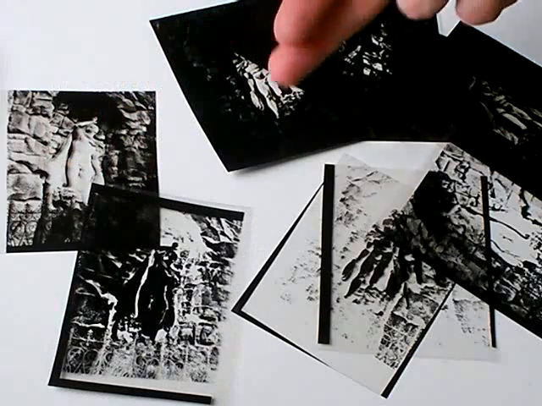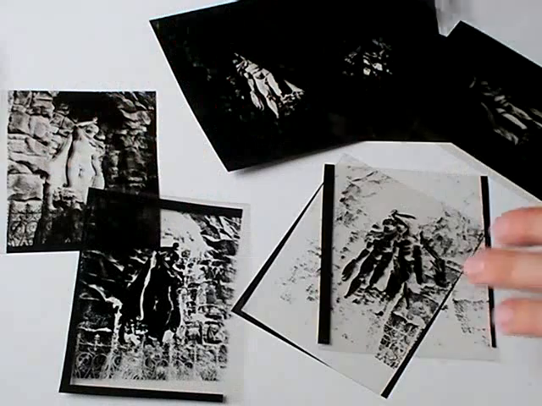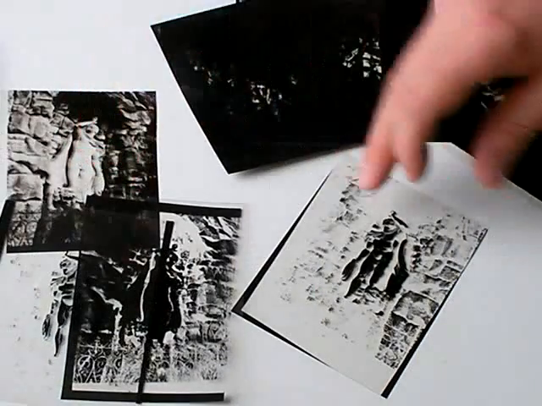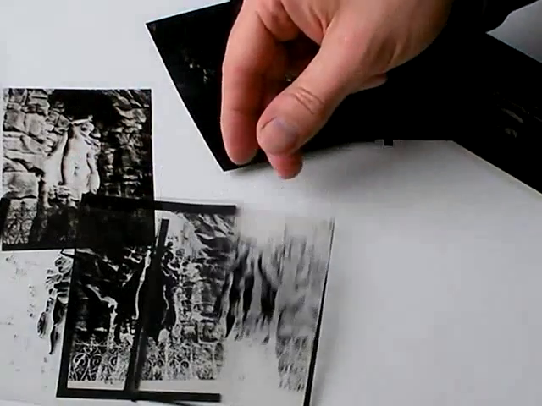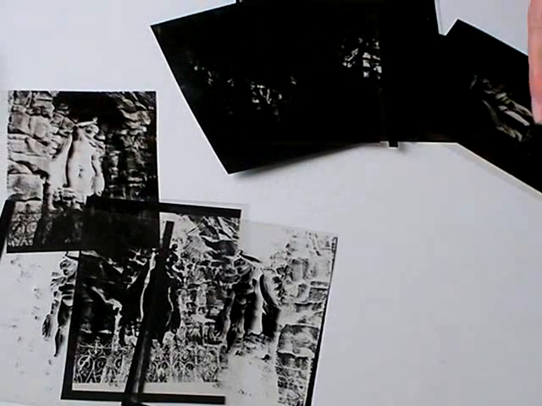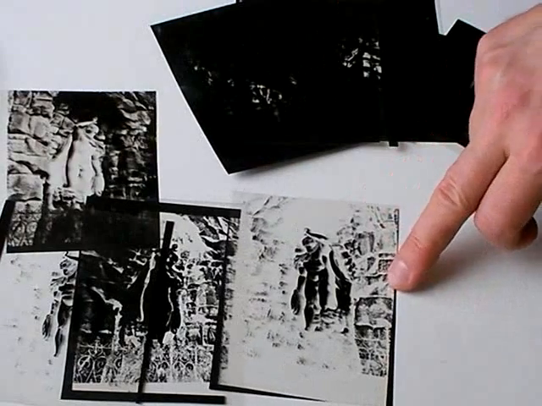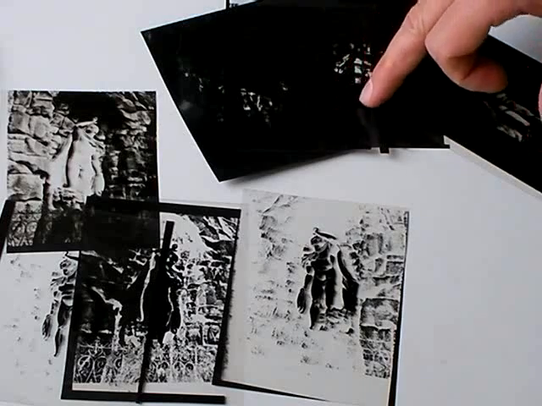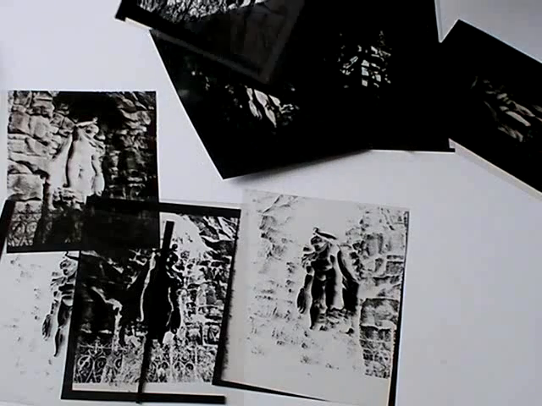Let's say this here is 4 seconds. Then another one, this is only 1 second. And this is in between, 3 seconds or so. And then you copy this one onto a next sheet of film and get another positive.